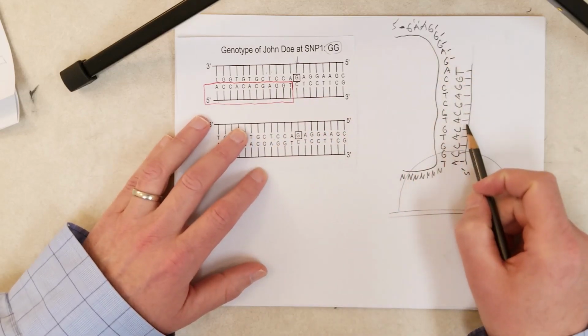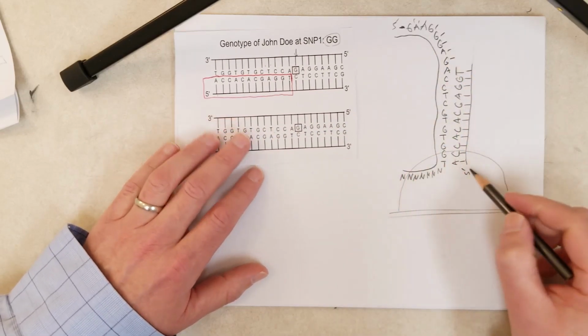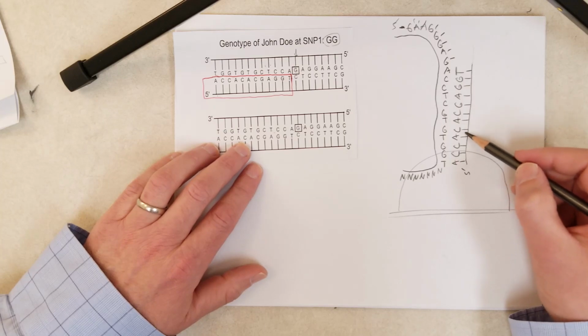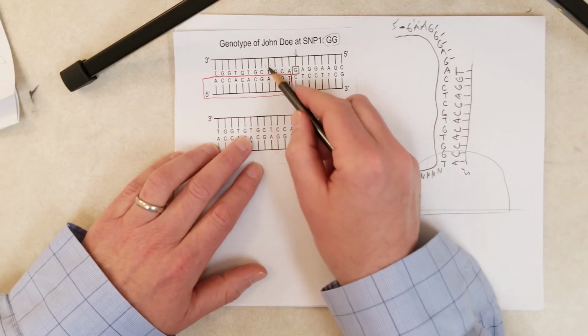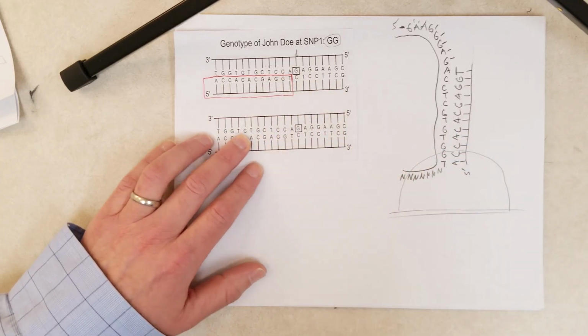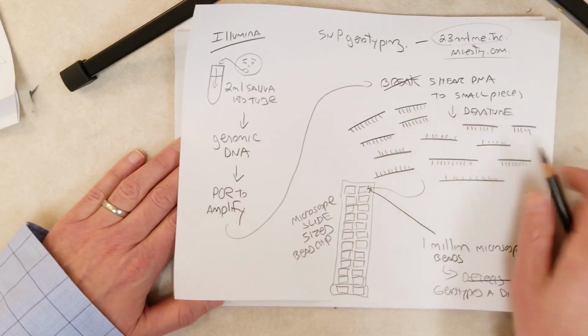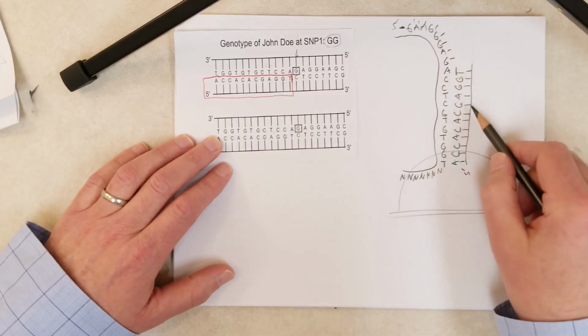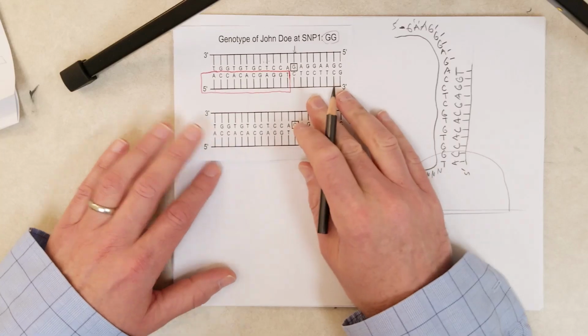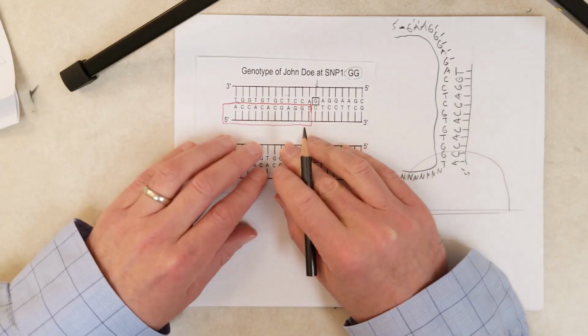And eventually it found that SDO and annealed. And remember, there are 1,000 of these SDOs here, identical. So the other copies of that part that were floating around here are going to stick to those other SDOs. Okay, so what's the next step?